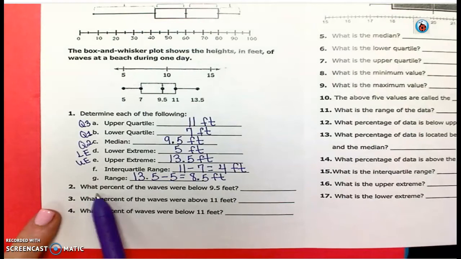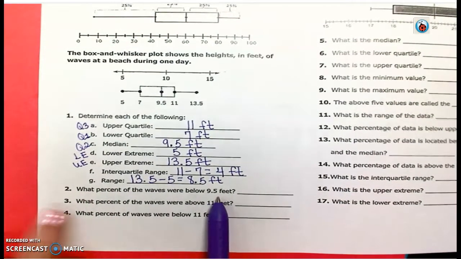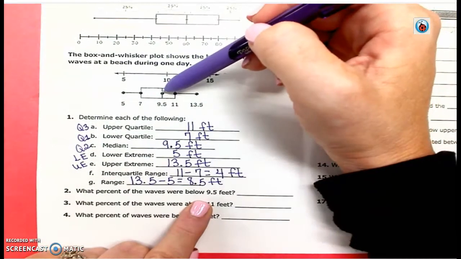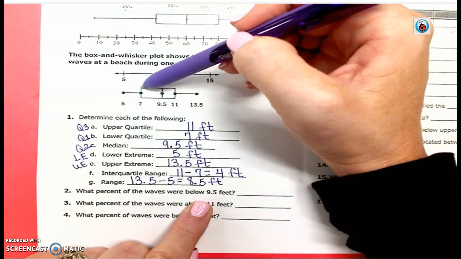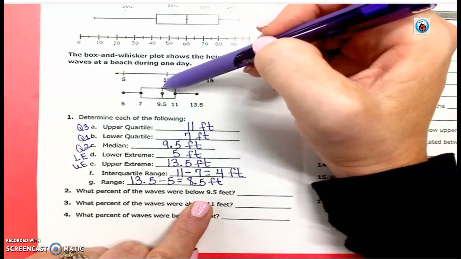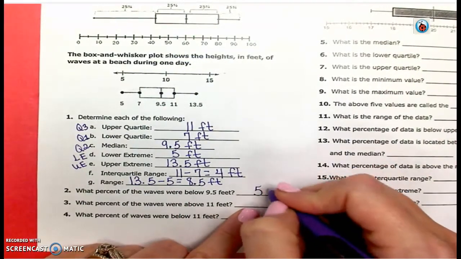All right, number 2 says what percent of the waves were below 9.5 feet. If we look up here where 9.5 feet is, we can see that we have this section and this section. So that's going to be 25% and 25%, which is 50%.